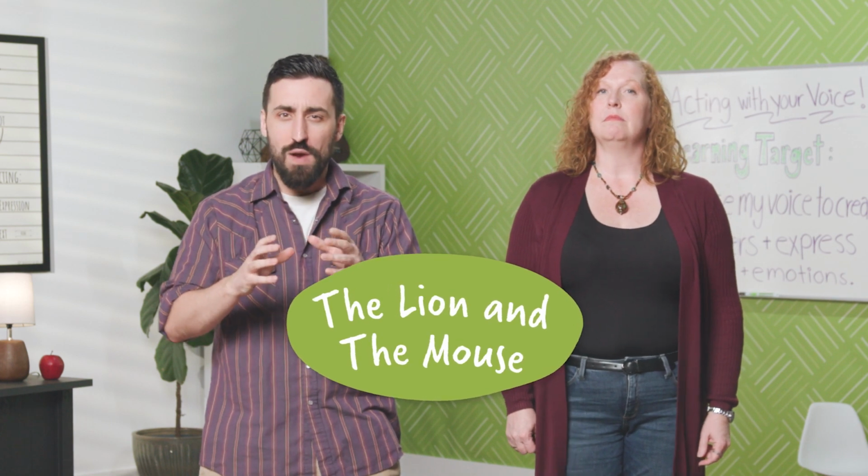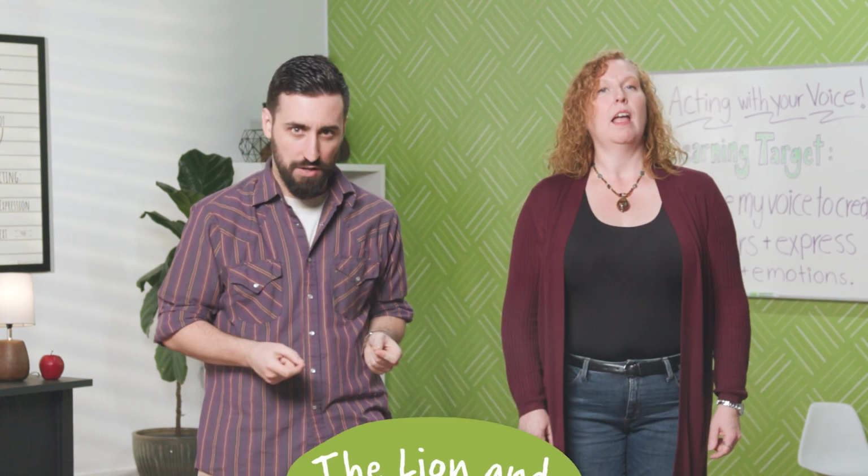We're going to want to figure out what we already know about the characters. Luckily, Kyle and I just read The Lion and the Mouse. I remember the mouse being timid and afraid. She accidentally wakes the lion up from his nap, trying to get away too quickly and running across his nose. She is definitely smaller than the lion.